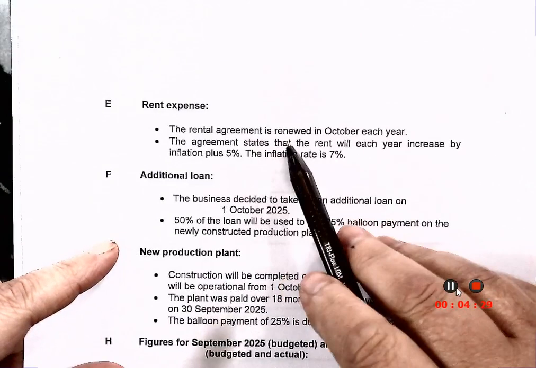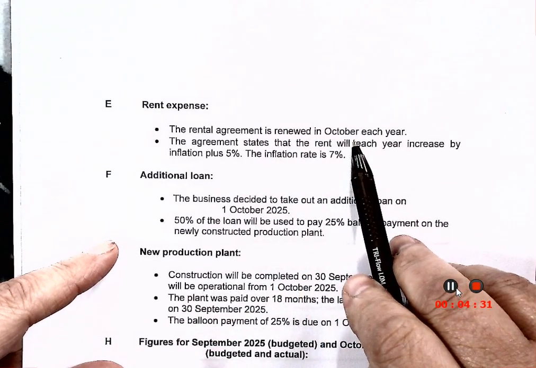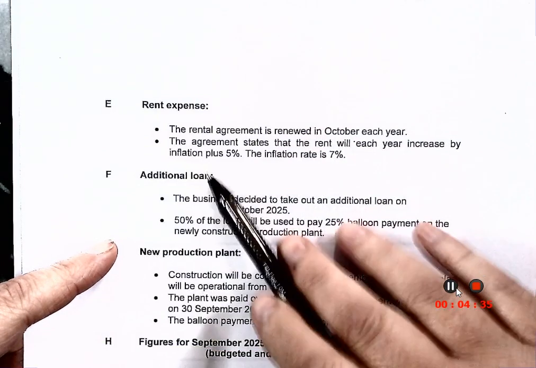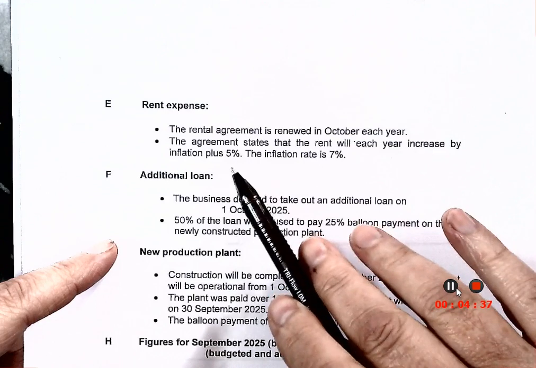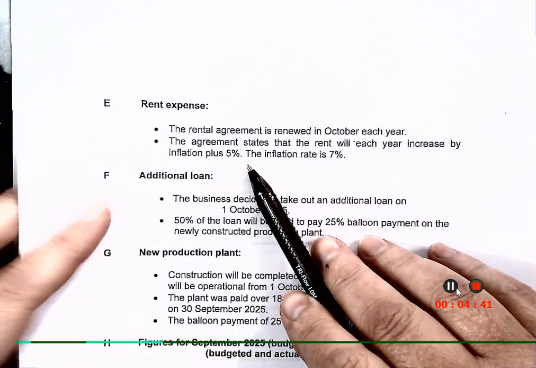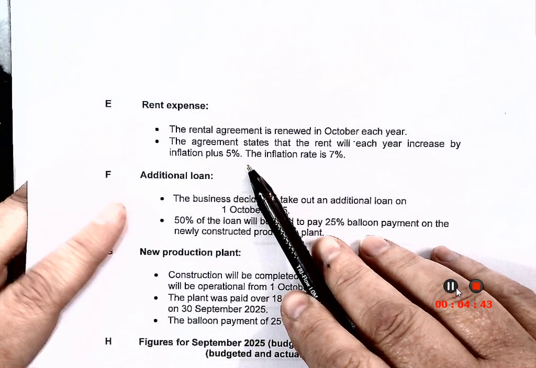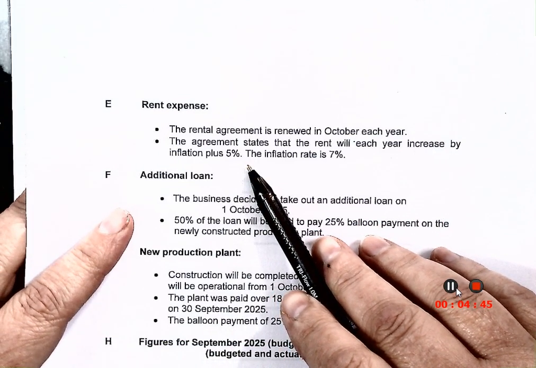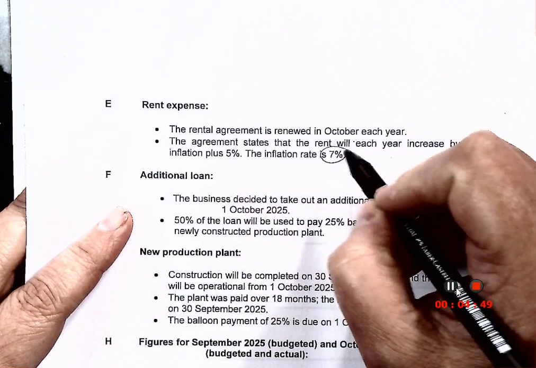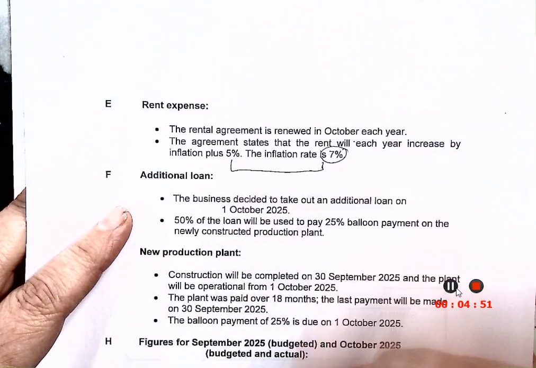And the additional says the rent is renewed October each year. The agreement states that the rent will each year increase by inflation plus 5. Okay, so I misread. So it's 12%, because inflation is 7 plus 5. So that gives me 12.